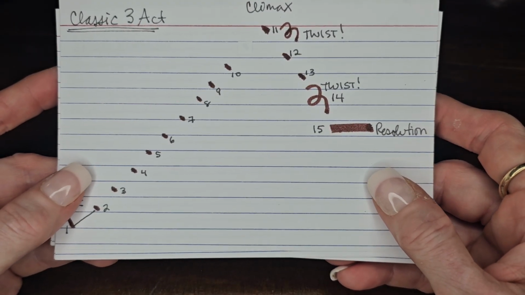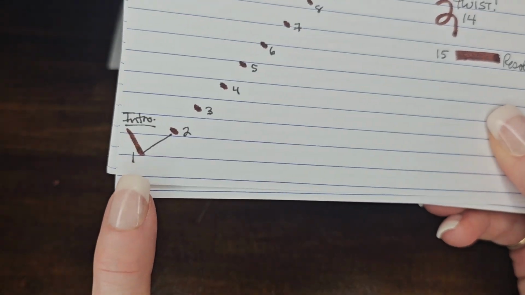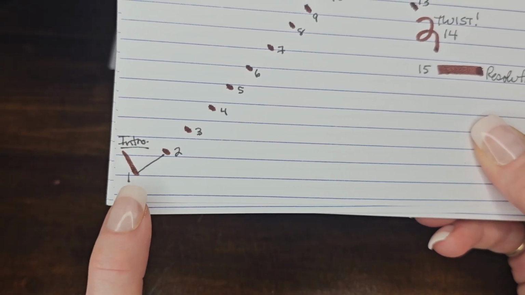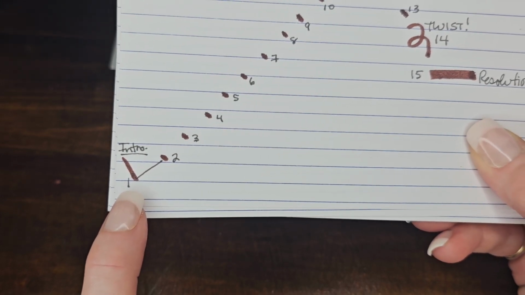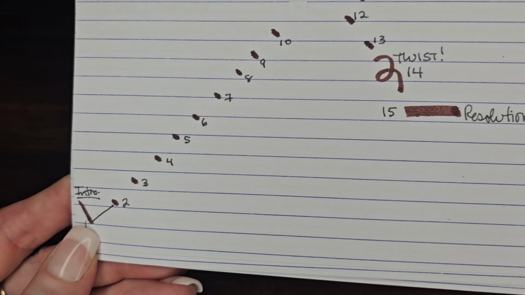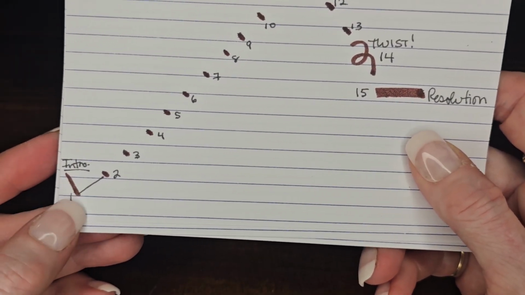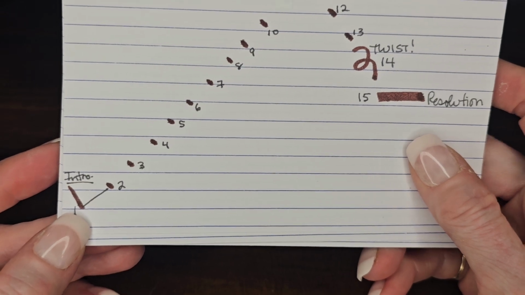So, first of all, down here, I've got a number 1, and that is where my introduction goes. This is diving into the existing world of the book that you're reading. So in the case of The Wizard of Oz, we know that Dorothy and Toto live on a farm in Kansas.